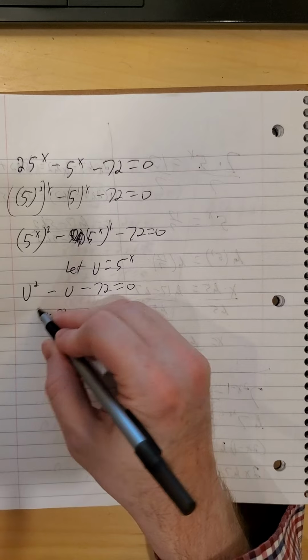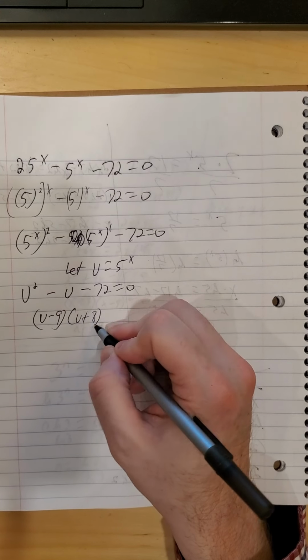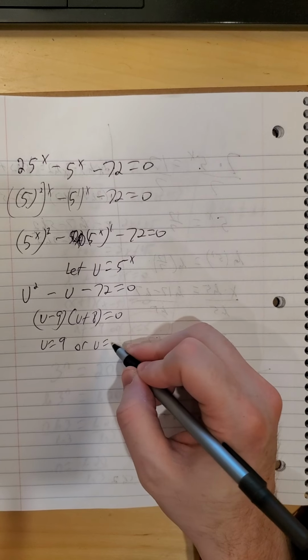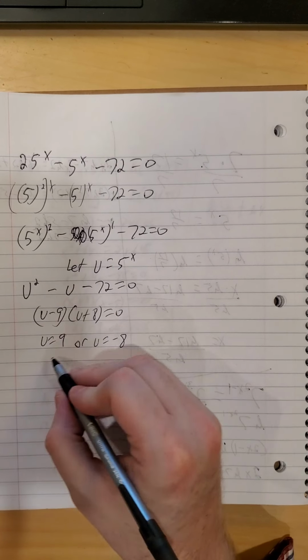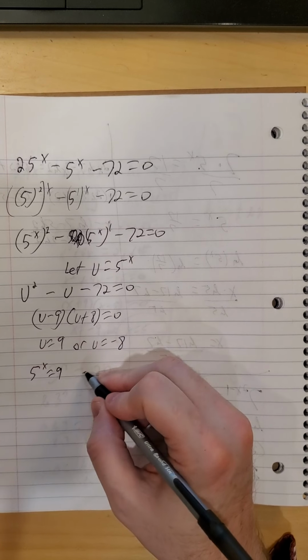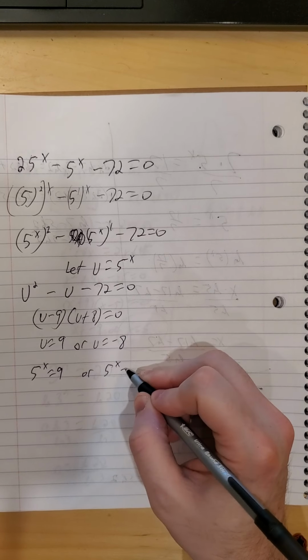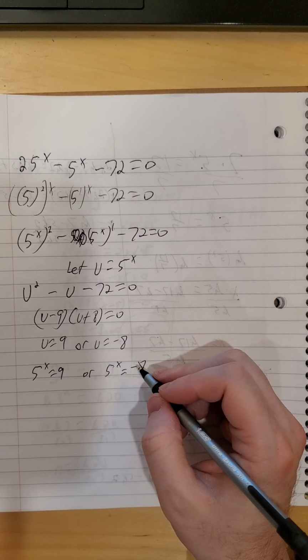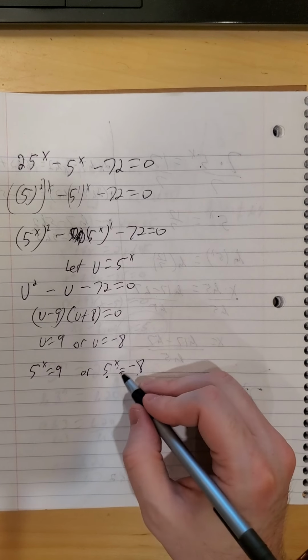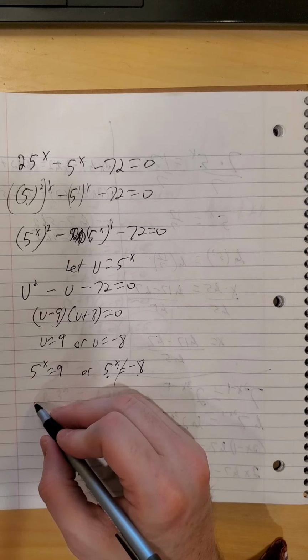That one we can just factor over the integers. So u equals 9 or u equals negative 8. Then we put the original back in. 5 to the x is 9, or 5 to the x equals negative 8. Positive number to a power is never going to give me a negative. I can discard that solution.